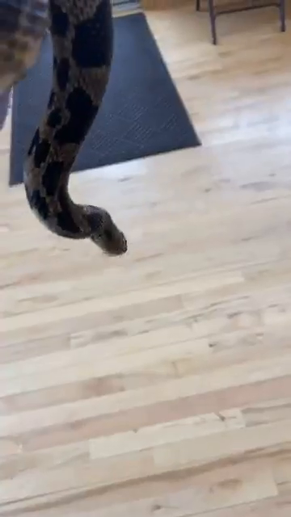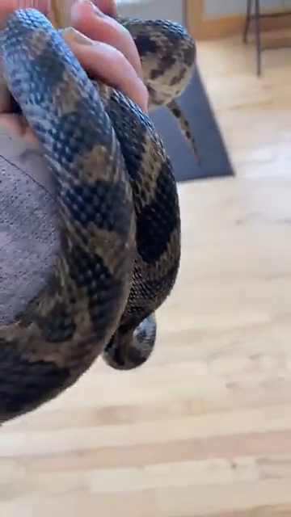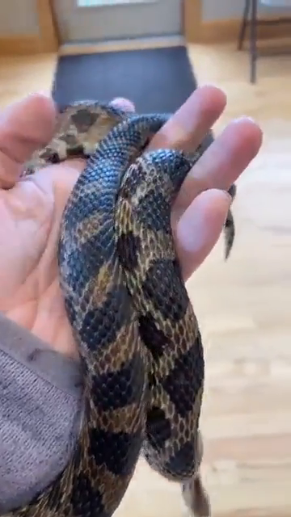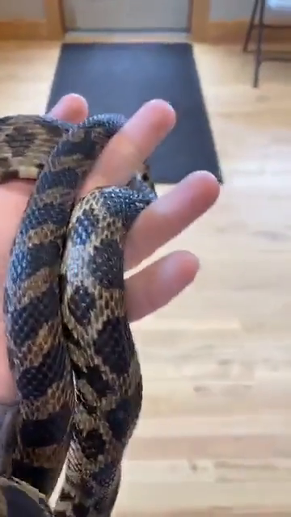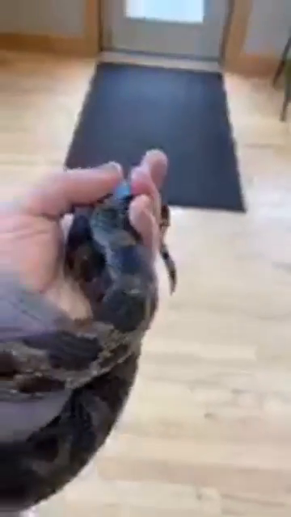So if I can hold him here. So this is our western fox snake. Remember I was talking a little bit about that tongue flicking, how they're using that to smell, and that is exactly what the snake is doing right now. Taking a few closer looks here, you can see that this snake has kind of a blotchy pattern on top.